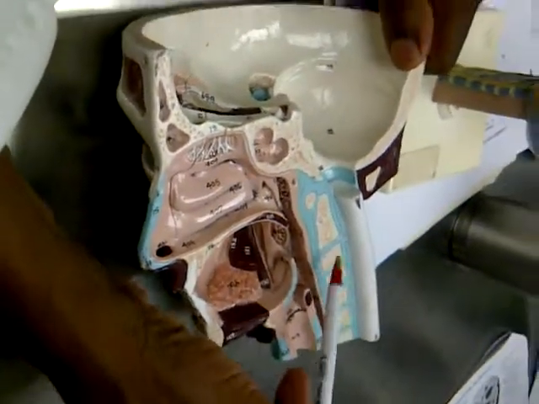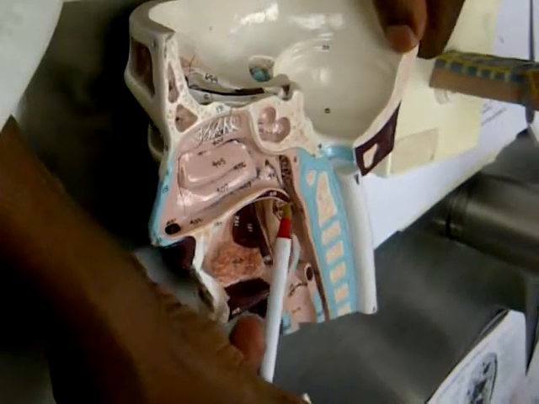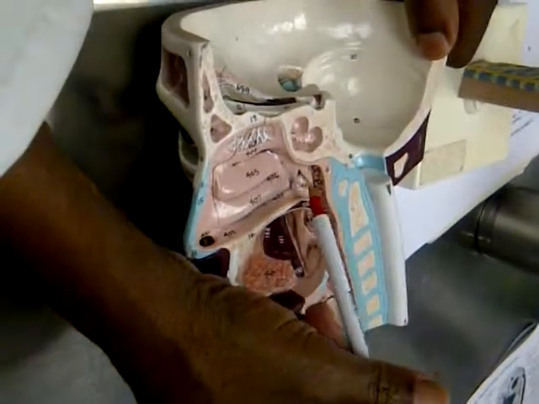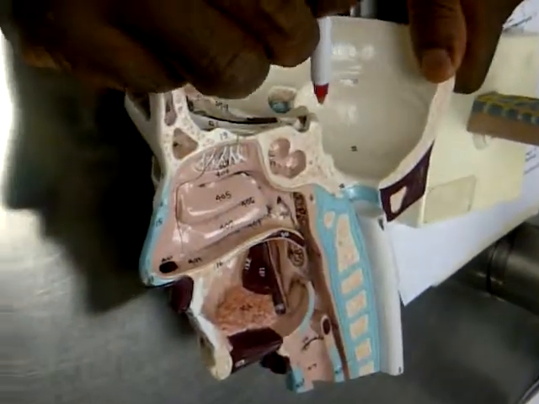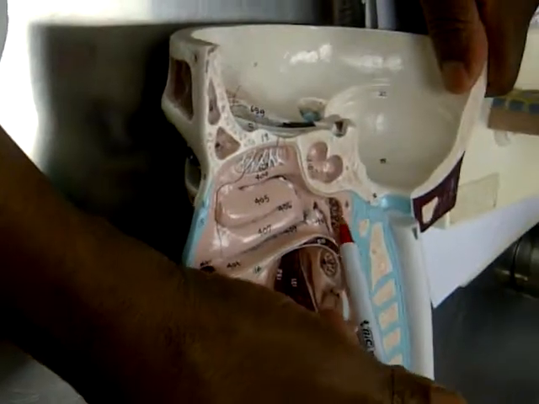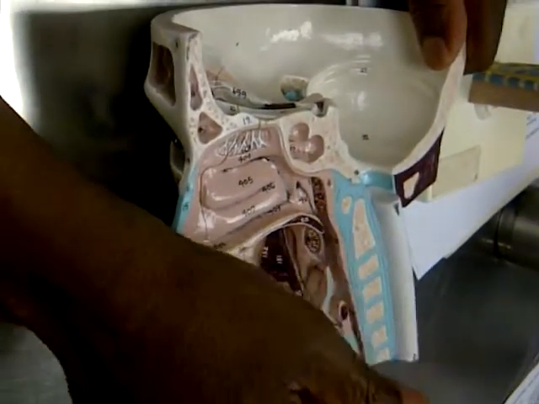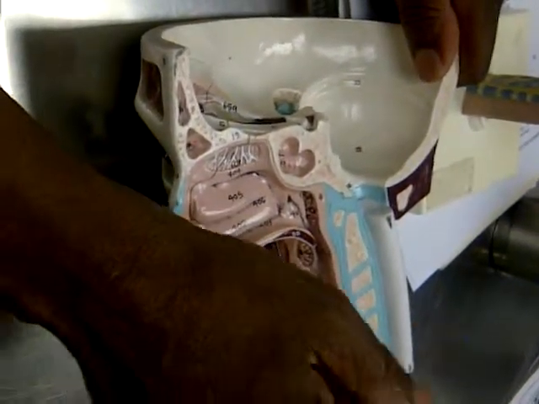All right, the boundaries of the nasopharynx are the internal airways and the soft palate. This is the soft palate here. Okay. The nasopharynx leads to the oropharynx. The oropharynx is the mouth.